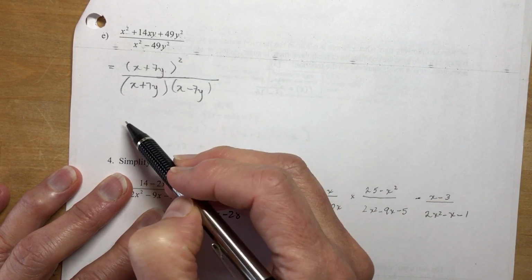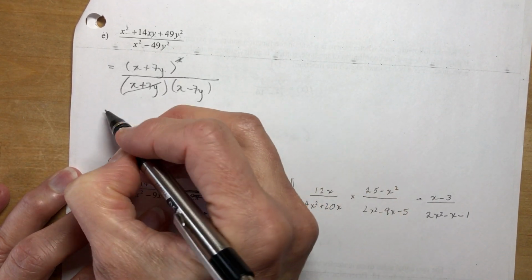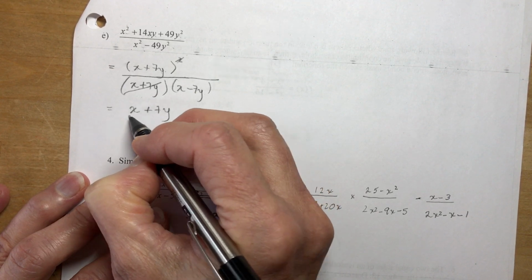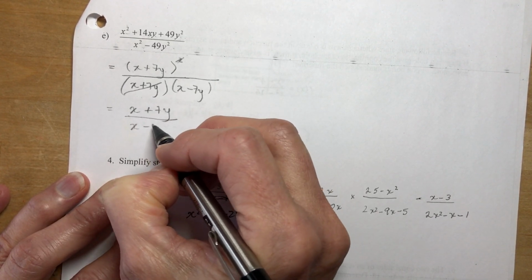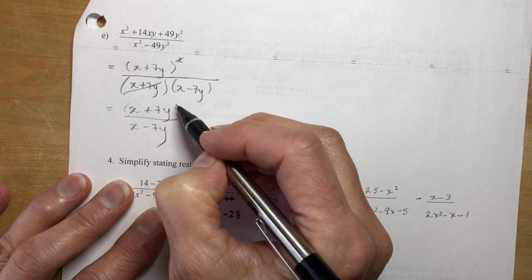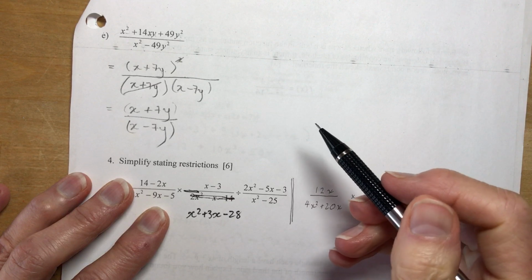And I have two of them up here, one down here. So this one cancels out. That makes 1 in the top. And I have x plus 7y over x minus 7y. And please, again, do not cancel out these x's. This is a complete family here, not to be separated ever, ever.